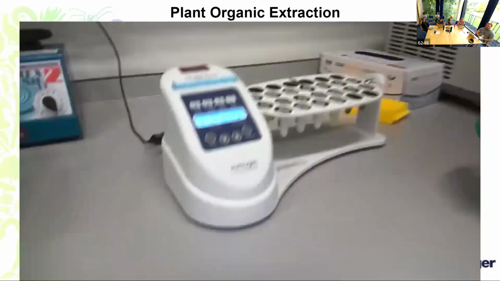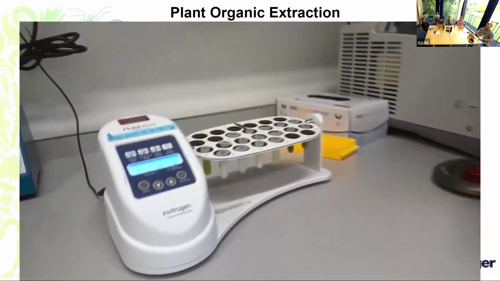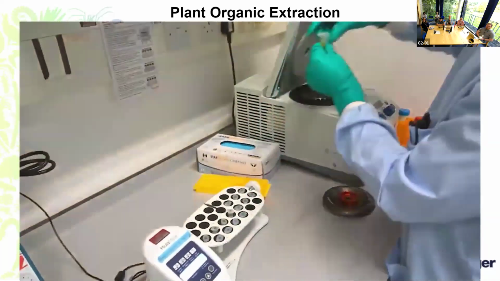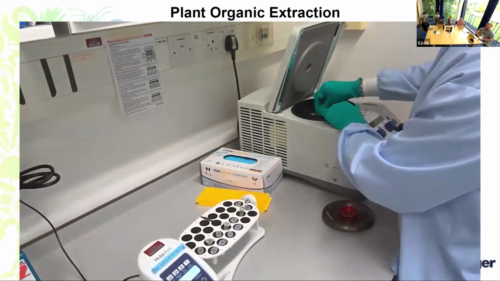It will then be centrifuged at max speed for 5 minutes in a refrigerated centrifuge to separate the phases and remove the non-water soluble waste contaminants from the high molecular weight DNA.